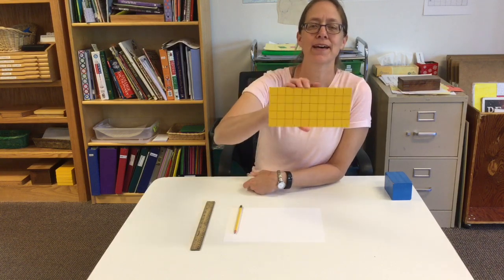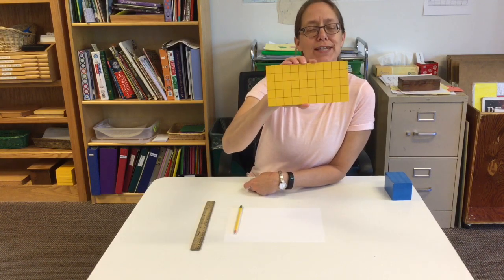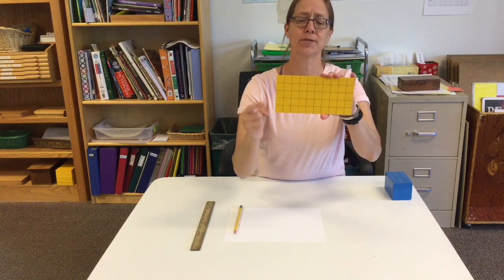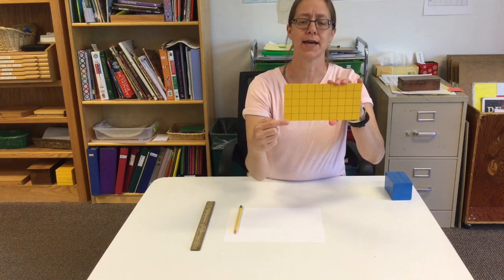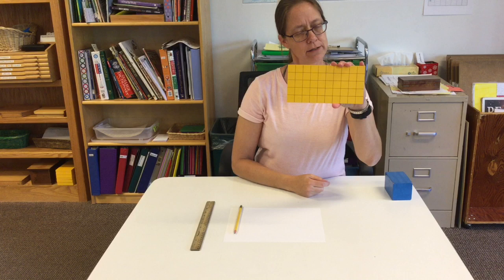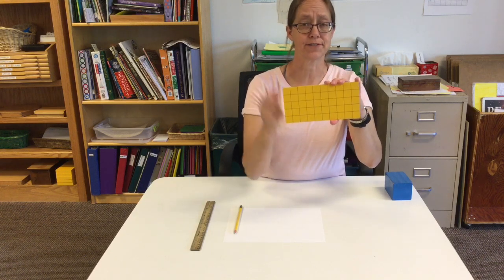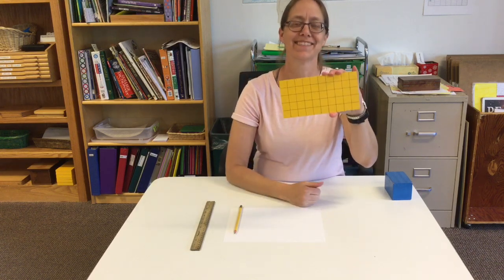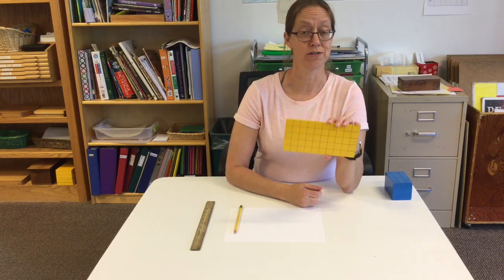Last time we did the area of a rectangle and we counted all the squares and we ended up doing base times height, right? So this one was 10 times 5, 50. Well, what if I want to find the total surface area of a rectangular prism, like this?